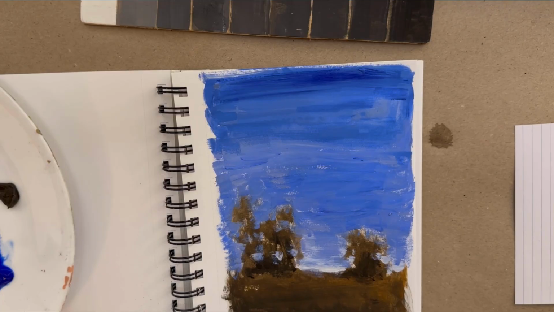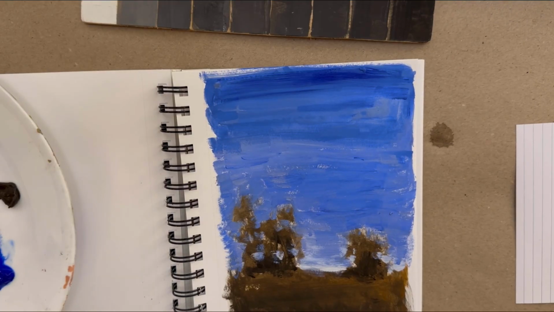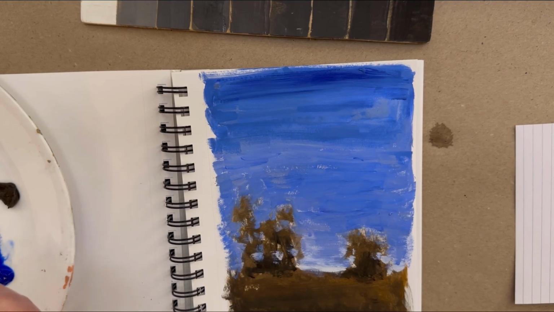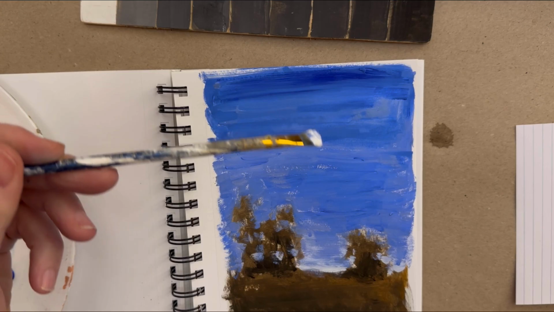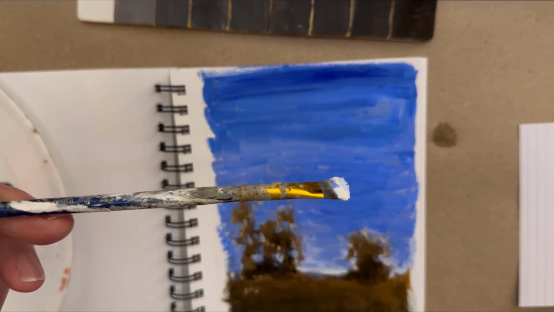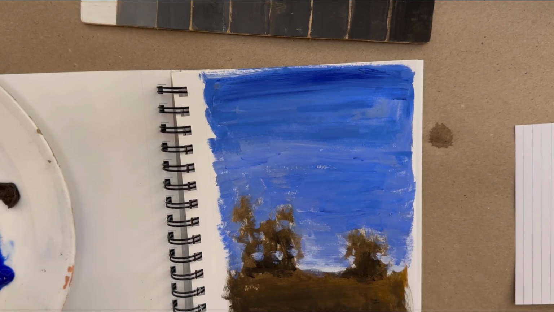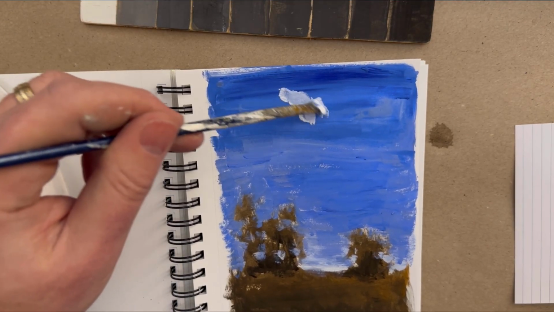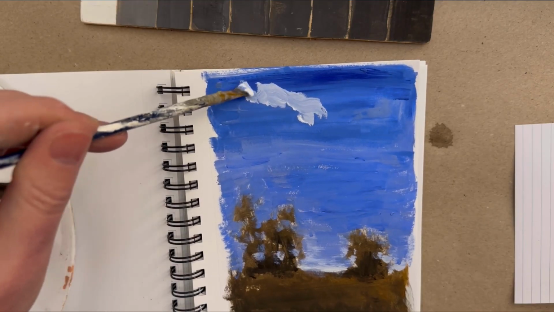As you develop as a painter, if you take this concept and complement it with a suggestion of, so you're using aerial perspective here, but you could also use this in conjunction with linear perspective. So you may have more visible cloud shapes.